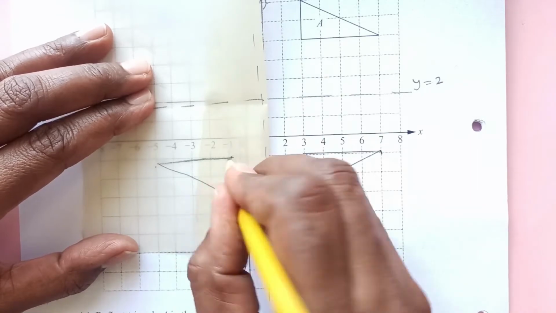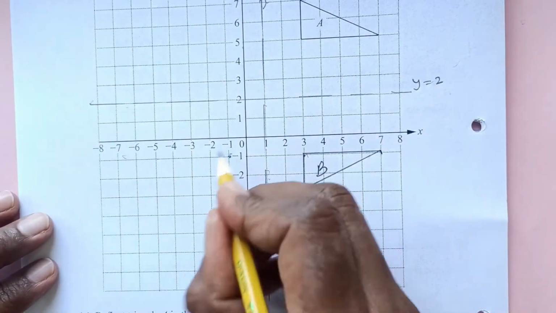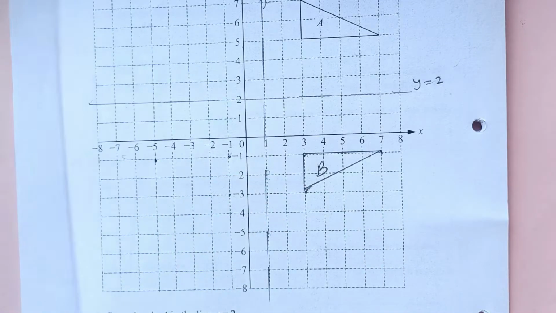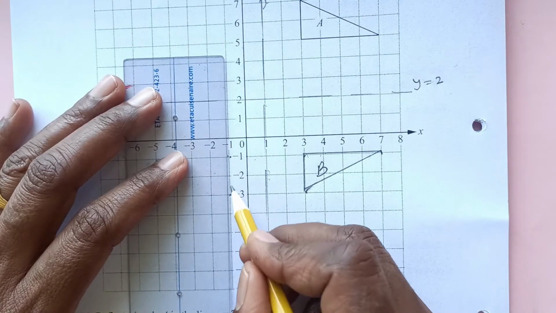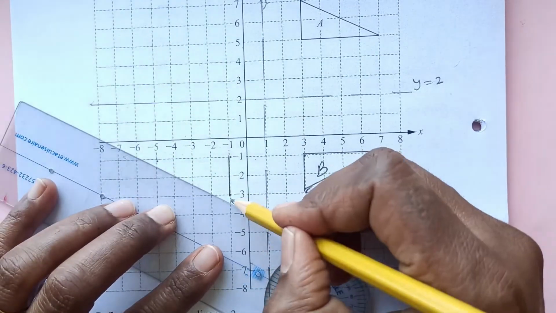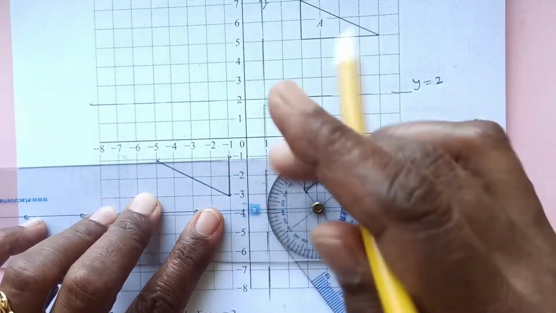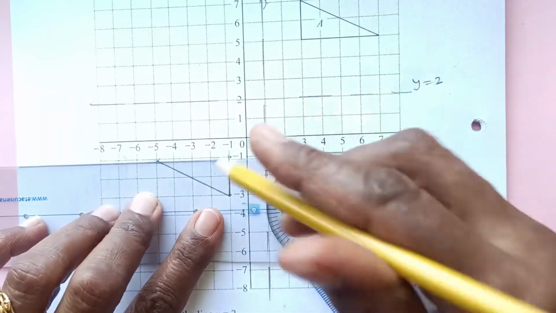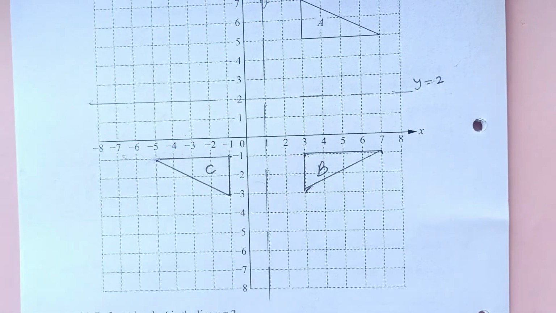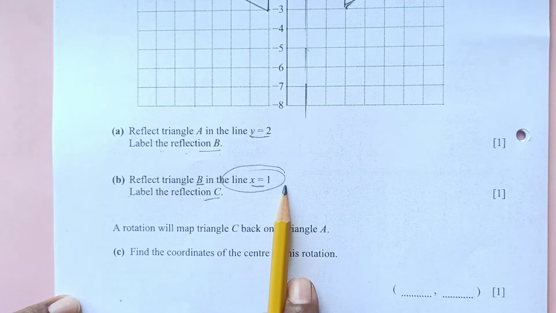So this is our point now. So this one here, this and right here. So we need to label this as C. Let's first draw this line here to make this triangle, which is the reflection of B. So this is now C. So that's all about this question.